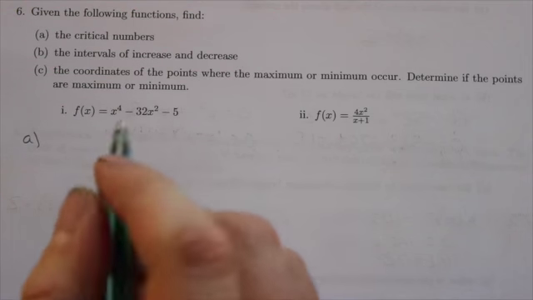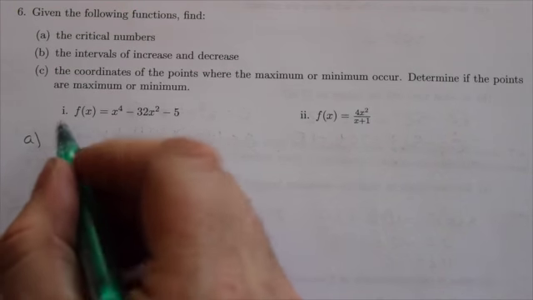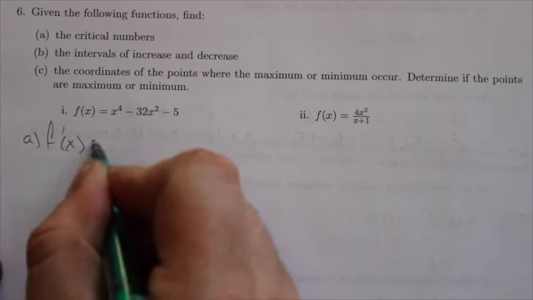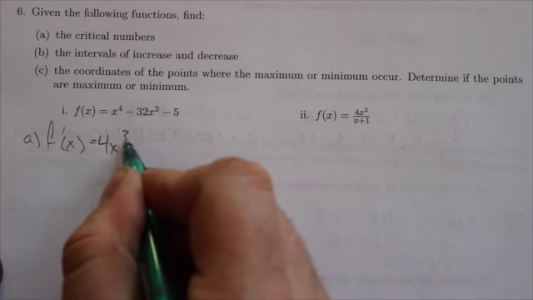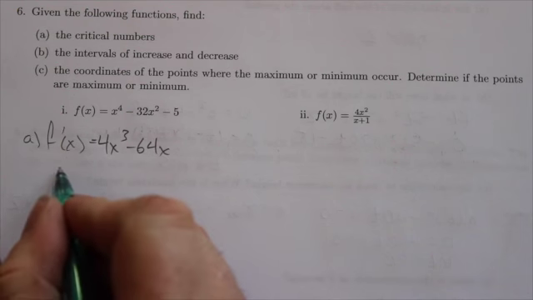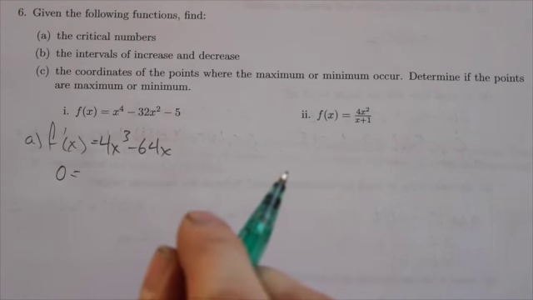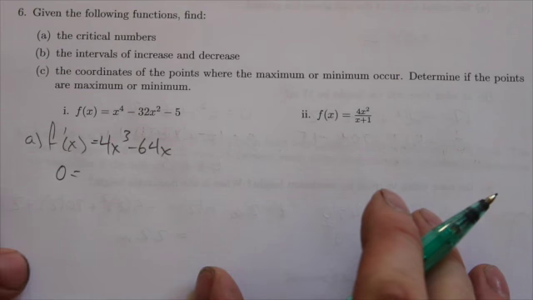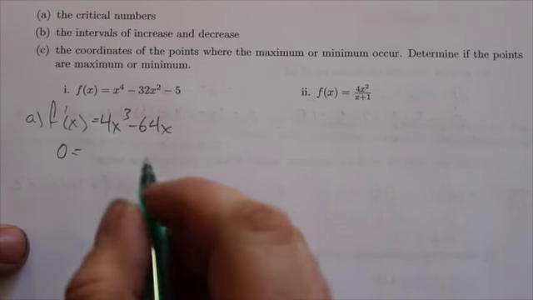So for this first one here, we're supposed to find the critical numbers. To find our critical numbers, that involves finding the derivative of this function, in which we get 4x cubed minus 64x. And then your critical points are going to be all points in the domain of the function where the first derivative is equal to 0 or undefined.